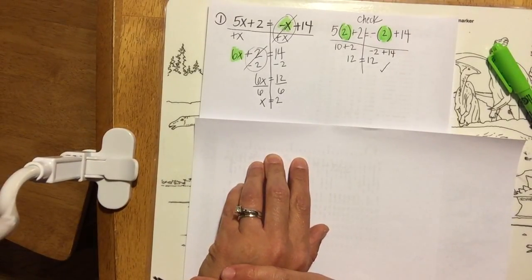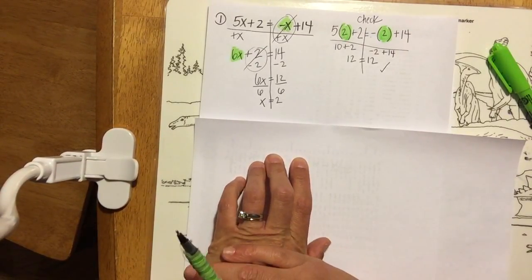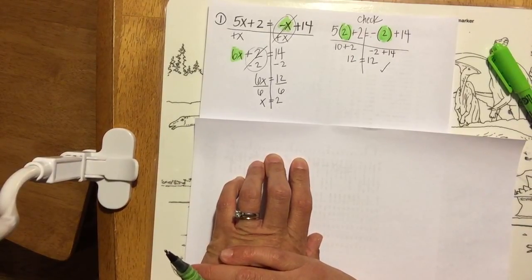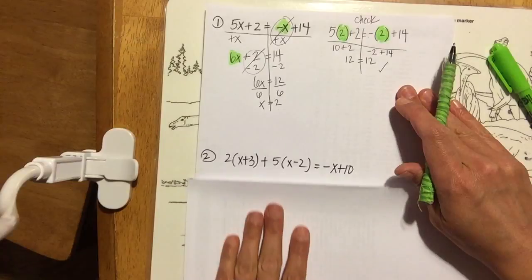Let's try another one. I'm going to encourage you to pause and write down each individual step as we go. Here it is.